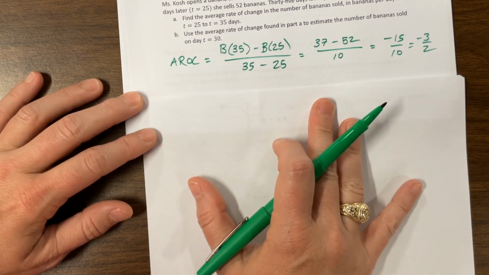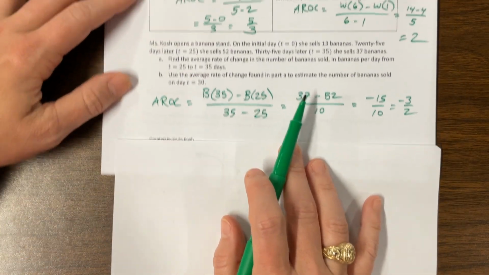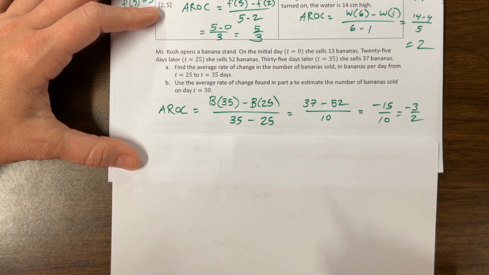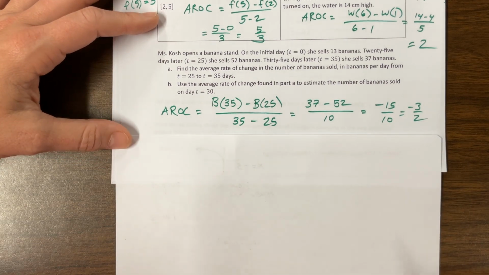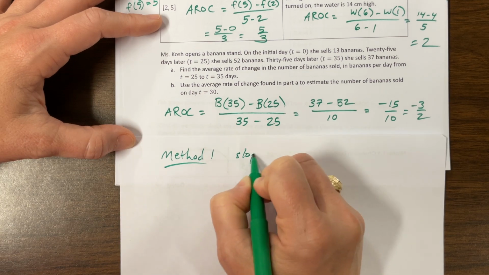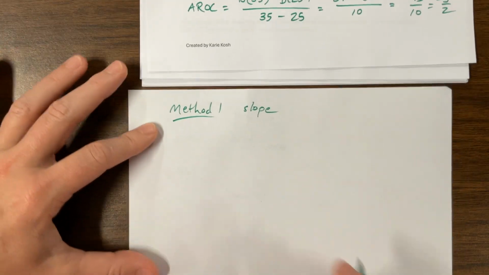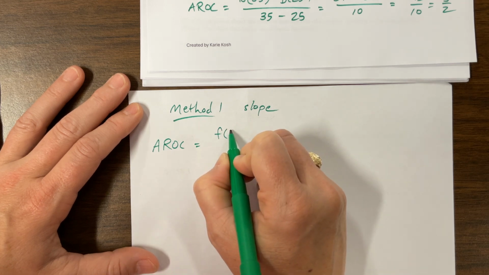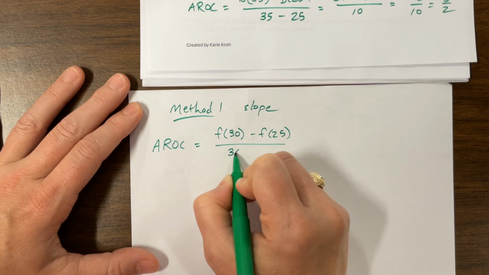Part B says use the average rate of change found in part A to estimate, and this was definitely something that AP liked to ask, to estimate the number of bananas sold on day 30. We're going to talk about this more later, and this is just an estimate, but there's 2 ways that I like to think about this one. Method 1, this is what I prefer, was using the slope formula. So what I'm going to say here is that the average rate of change would be equal to f of 30 minus f of 25 over 30 minus 25.